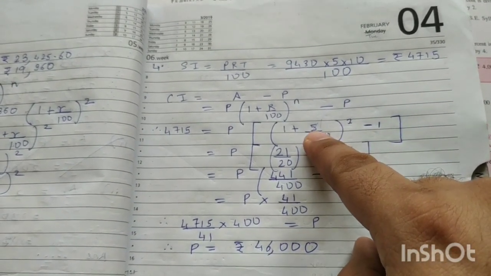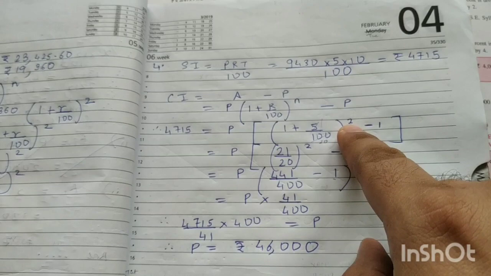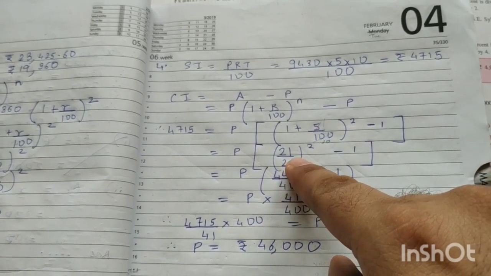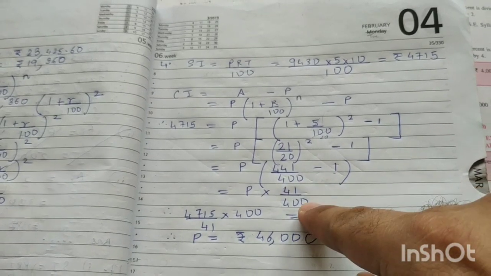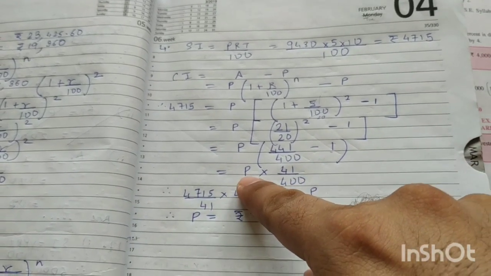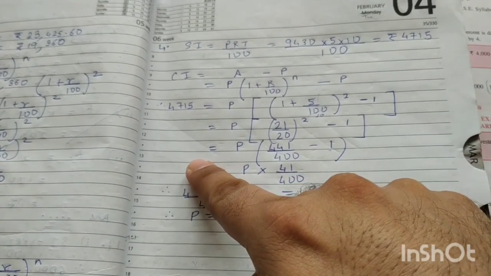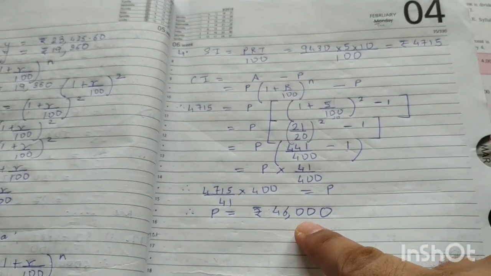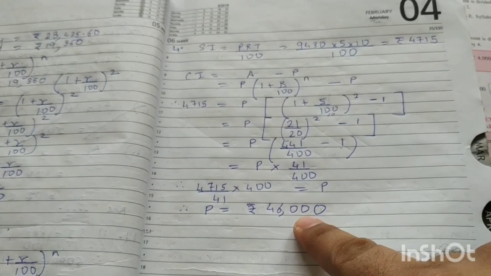The rate of interest is same 5, but the number of years now is 2. Reduce further, do LCM. Find the square, again do LCM, and you get this fraction. Now I want P alone, so 400 goes up and 41 goes down, and we get the principal as rupees 46,000 for the compound interest.